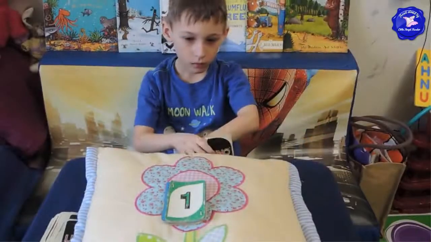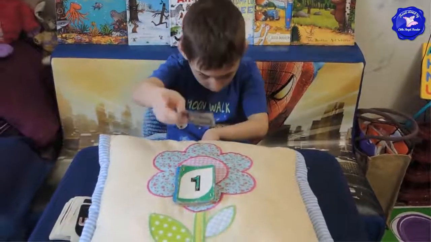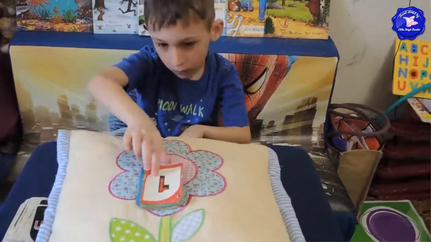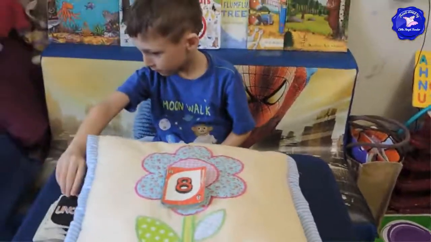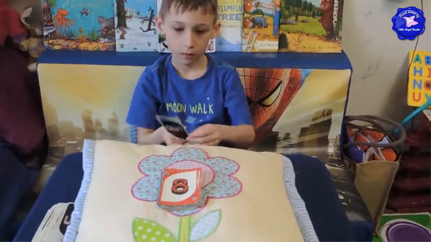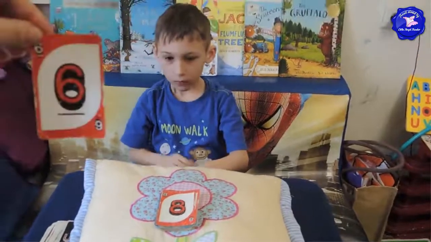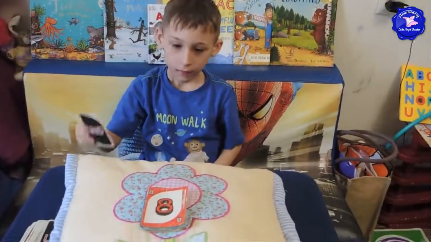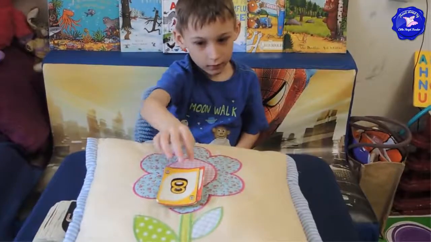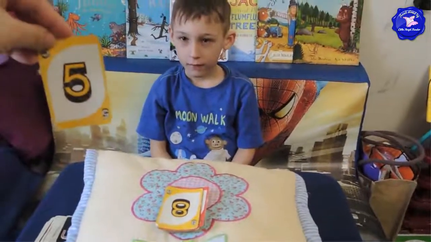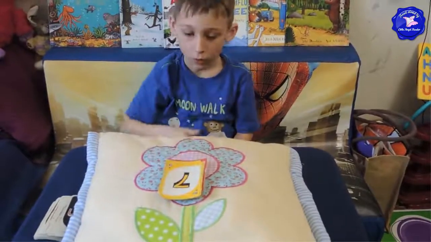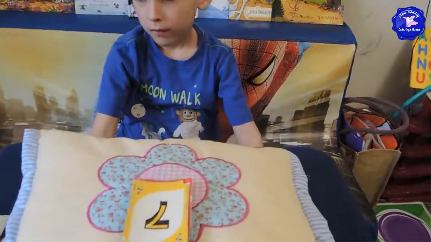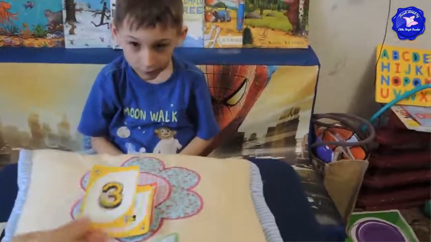1 green. 1 red. 8 red. Your turn, Max. No red, no 8? What do you have? Yellow 8. Okay, I have 5 yellow. 7 yellow. Uno. Okay, I go fish. I have 1 card. 3 yellow.